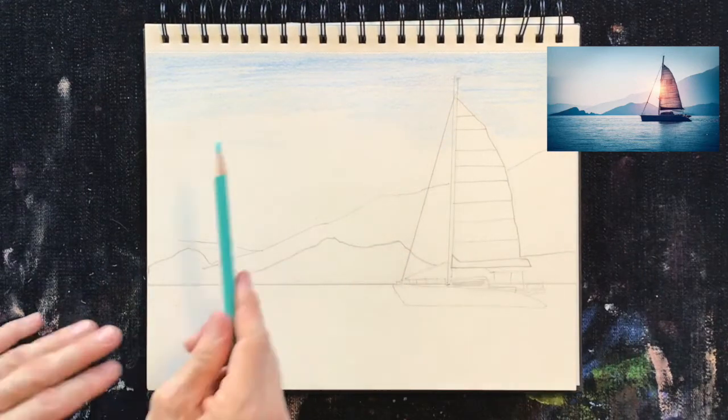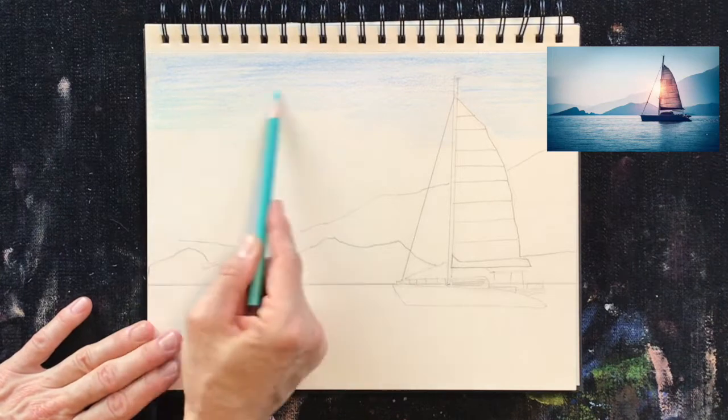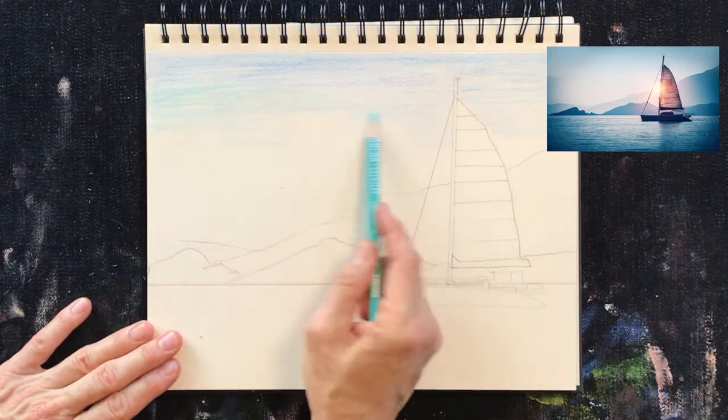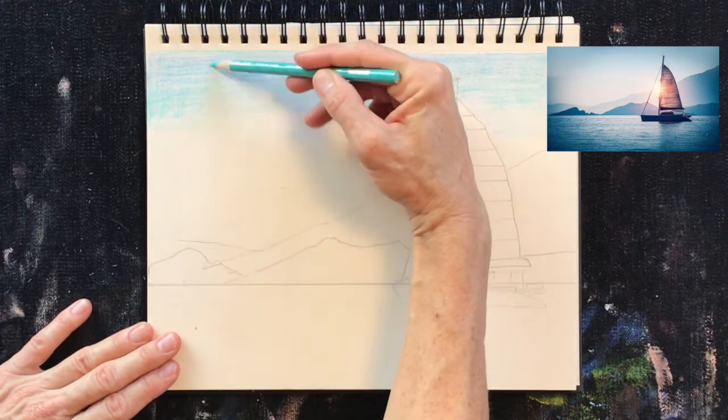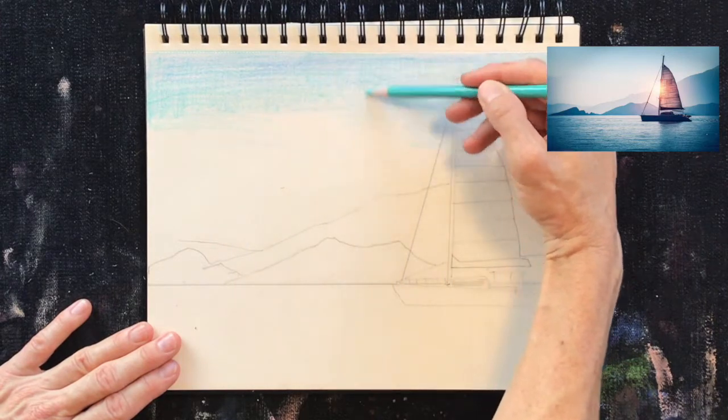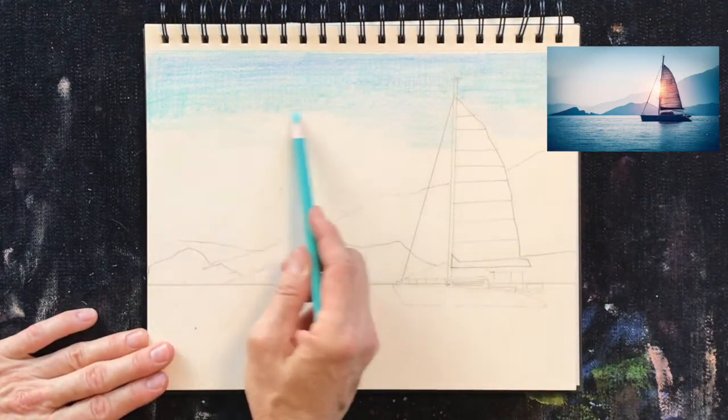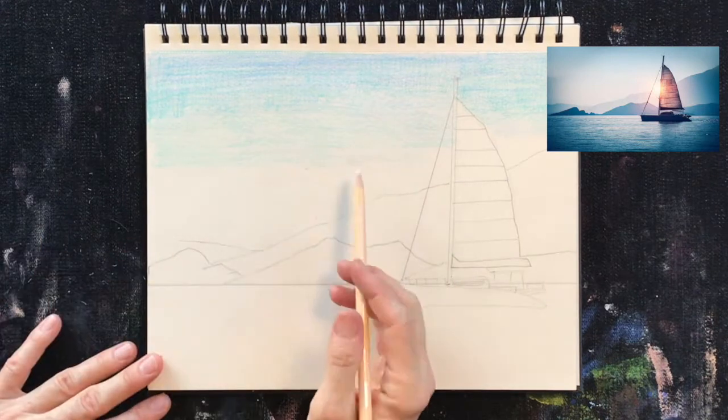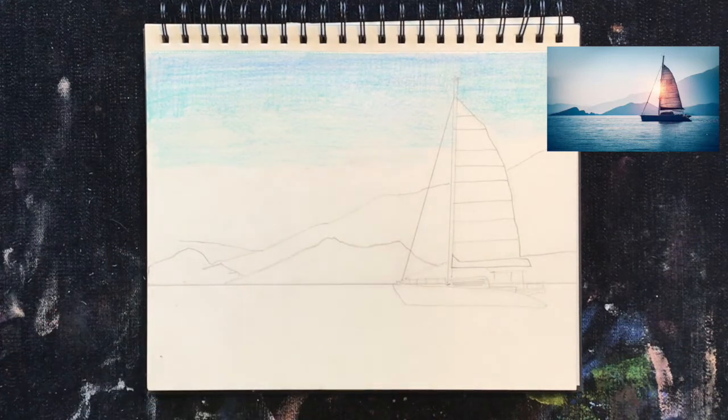So what I'm starting off with is the blue. I'm following the colors mostly of what I see in the picture. I will take some artistic license with my colors, and your colors are going to be different than mine because my set of colored pencils is going to be different than your set of colored pencils.